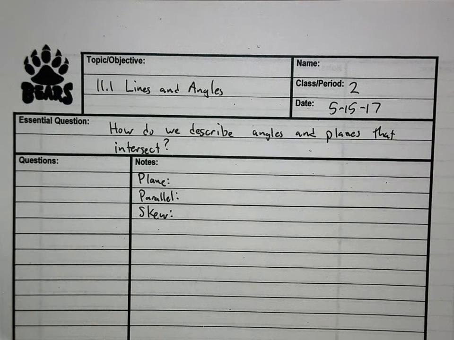In 11.1, this is our last chapter of the school year. If I look at my calendar, we have what you see up on the board today, the agenda for this week. These will be our last set of notes for the entire school year.